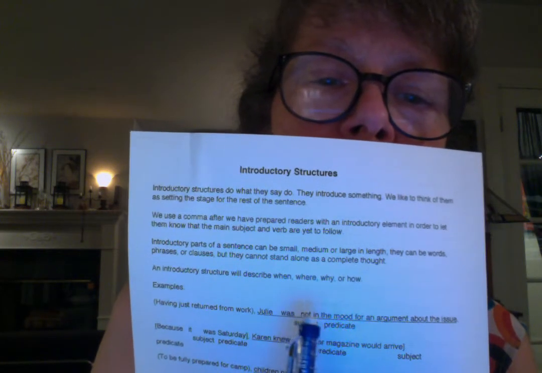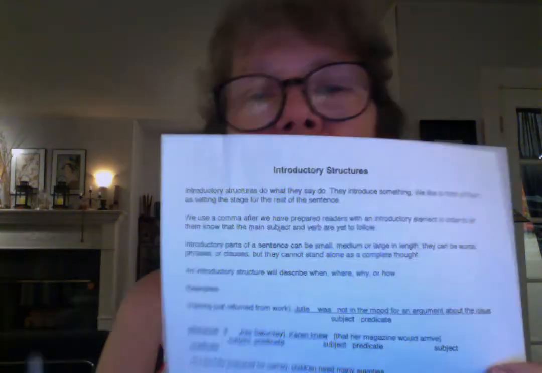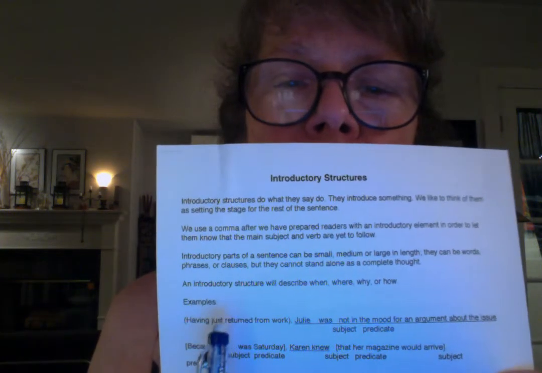So that's the subject and the predicate in that main clause. And I underlined that main clause there, right? So this is the main clause. Julie was not in the mood for an argument about the issue. That's the main clause. But in front of that main clause, we've got something else happening here, right? We've got a group of words that is kind of setting us up for the rest of the sentence or introducing the rest of the sentence.